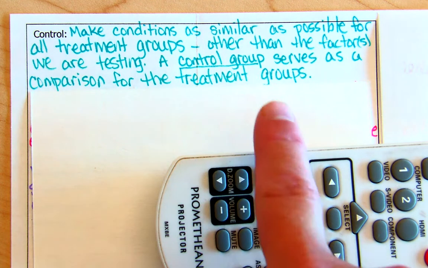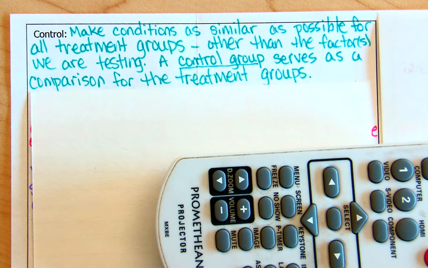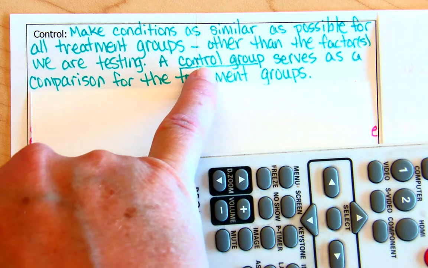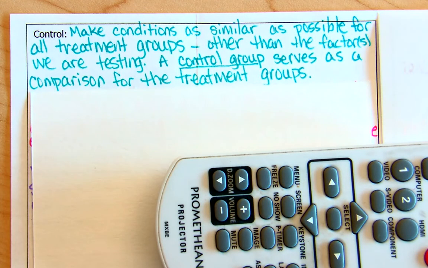So that control group tells us, okay, this is what would happen if nothing were done. Now we can compare that to what's happening when we tried something. Okay? So that's the idea of a control group. Often you will be asked, how are controls used in this experiment?